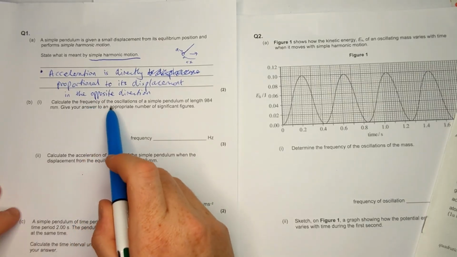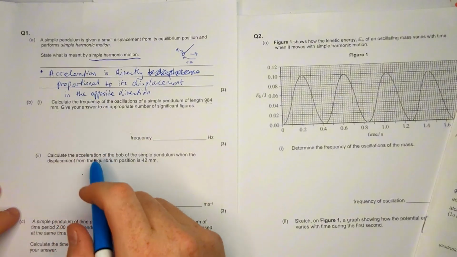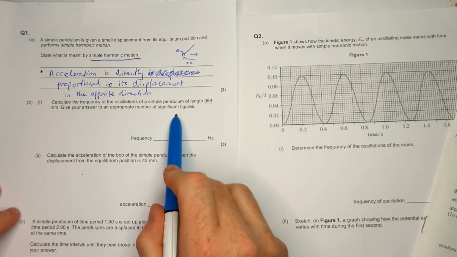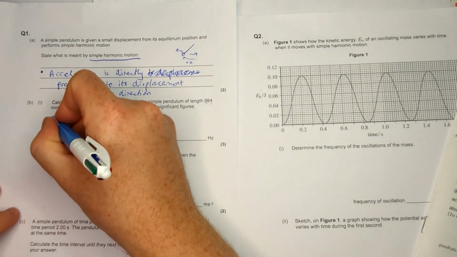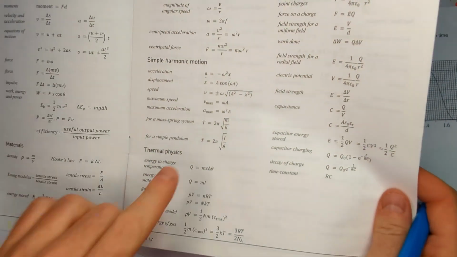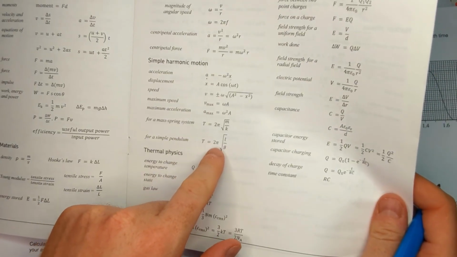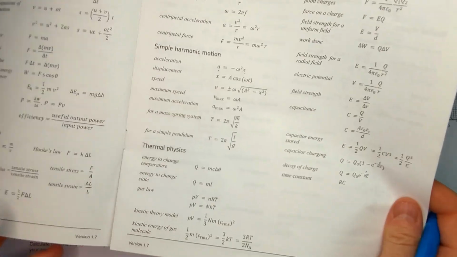Next one we're going to look at is the frequency of the oscillations of a simple pendulum of length 984 millimeters, and we've got to give our answer to an appropriate number of significant figures. So we can use the other expression which you saw in the equation sheet just there, which is for the time period of a pendulum, which is down here, and frequency is 1 over T. So if we work out T, we can then do 1 divided by that.